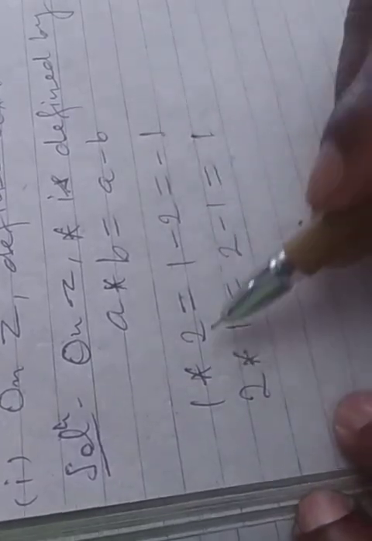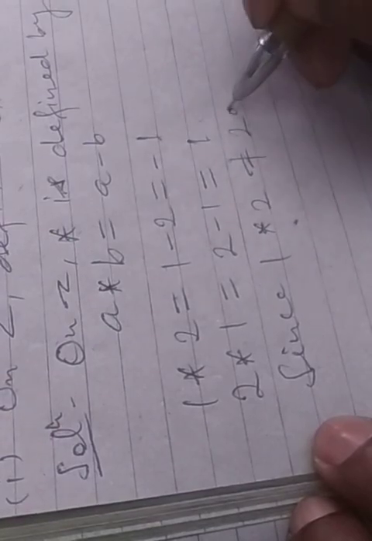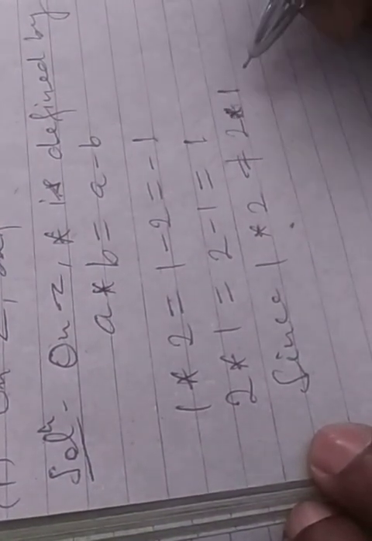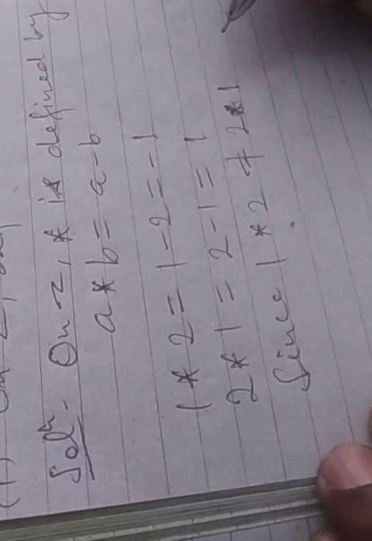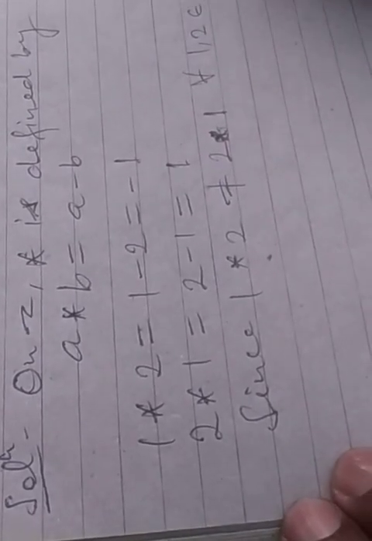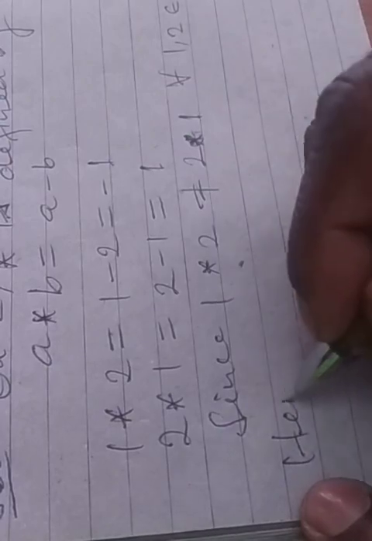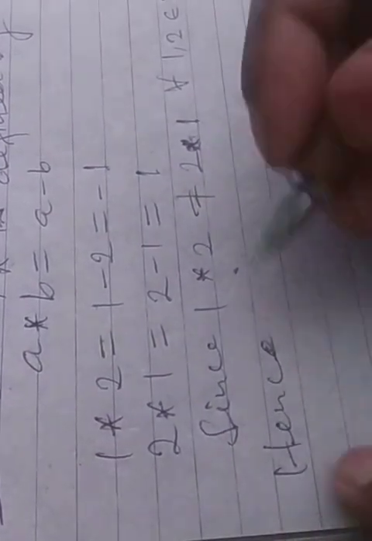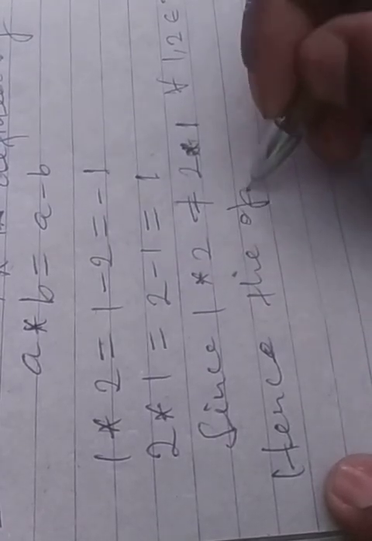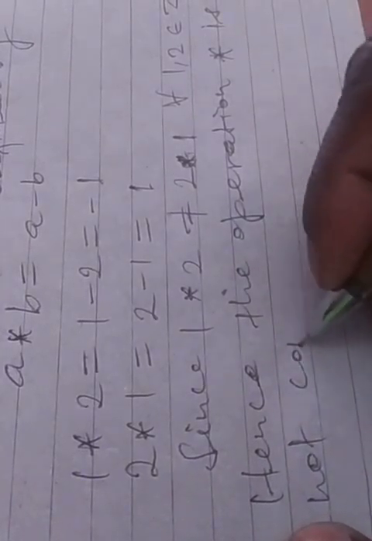And we can see that 1 star 2 is not equal to 2 star 1, so A star B is not equal to B star A for all A, B belongs to Z. We can say that hence the operation star is not commutative.